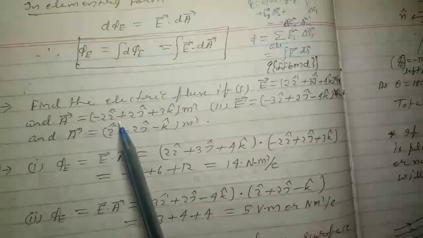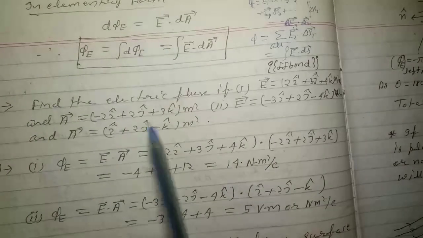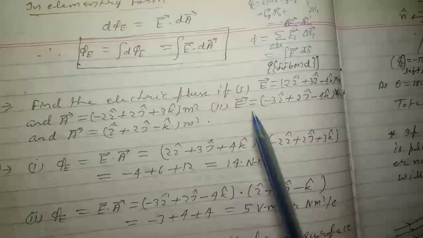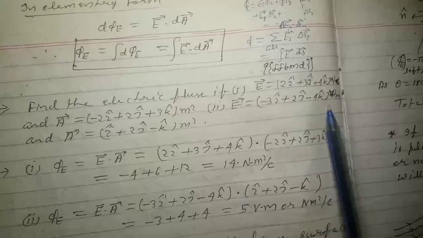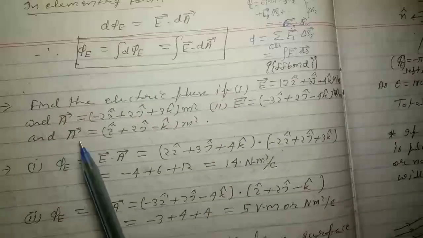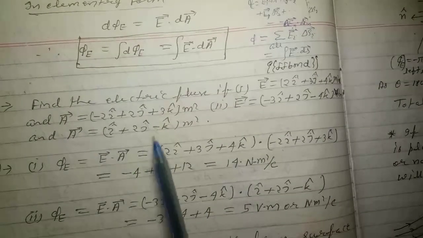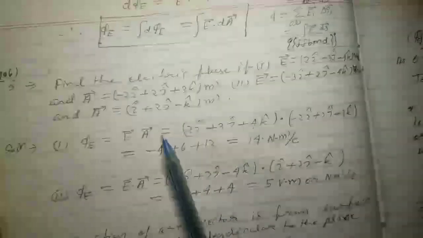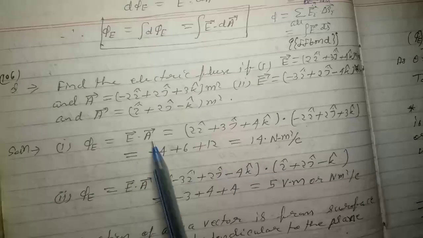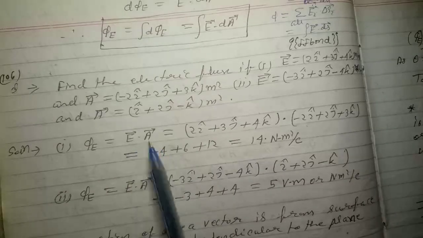And A vector equals minus 2 i cap plus 2 j cap plus 3 k cap meter square. Second, E vector is given as minus 3 i cap plus 2 j cap minus 4 k cap volt per meter, and A vector equals i cap plus 2 j cap minus k cap meter square. So we have the formula phi equals E vector dot A vector.